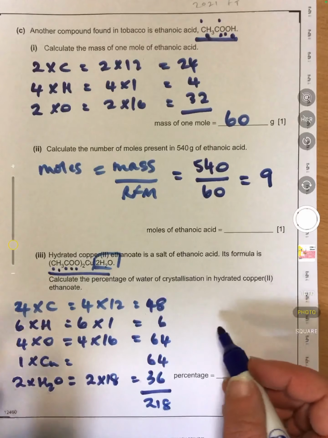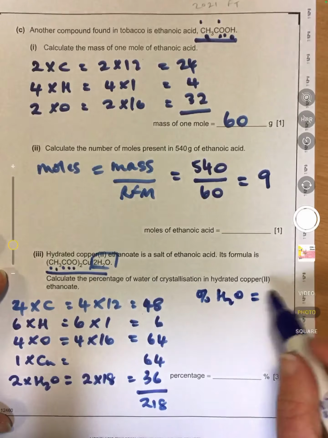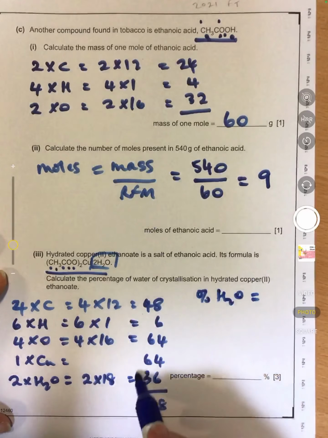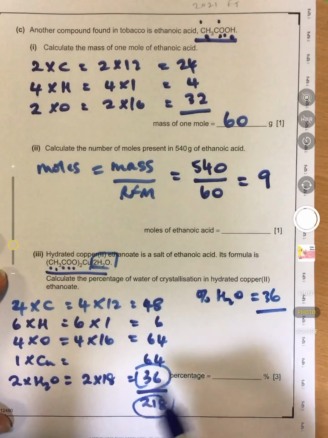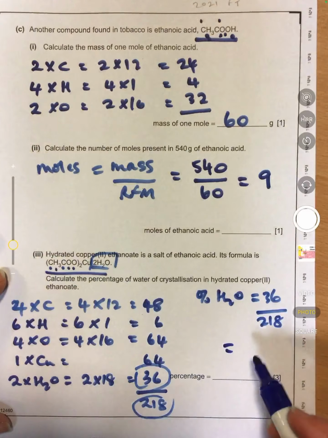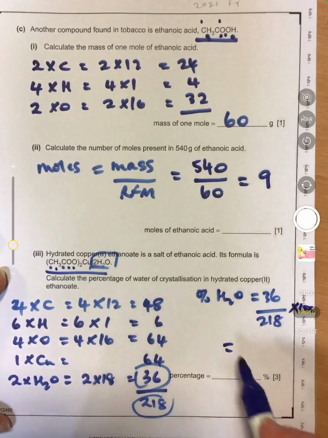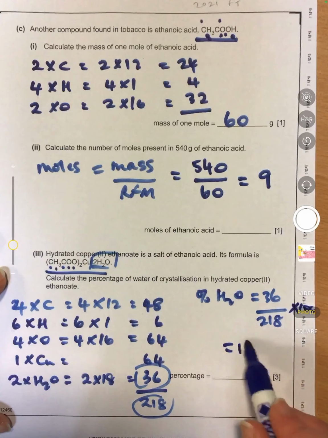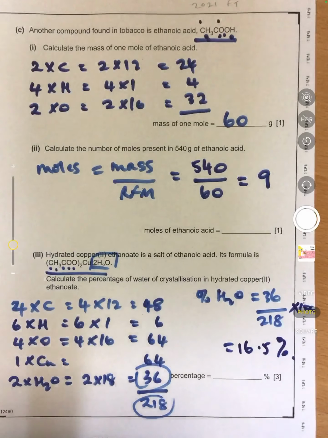The percentage of water is going to be the total mass of water, which is 36, divided by the formula mass for the compound, which is 218. And then of course, percentage, so times 100, and that is going to give you 16.5%.